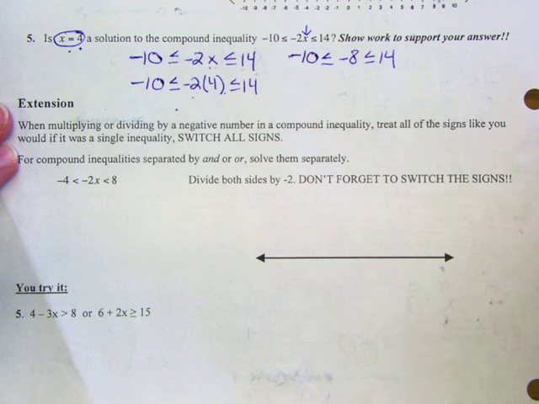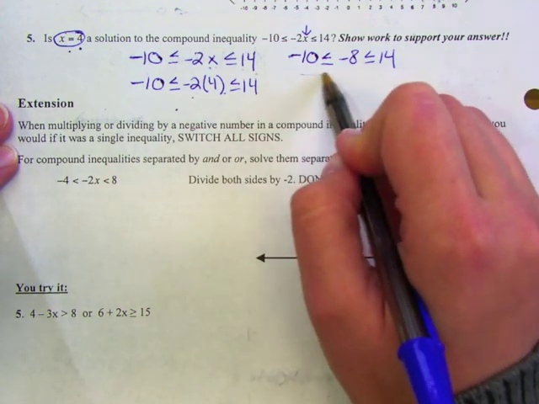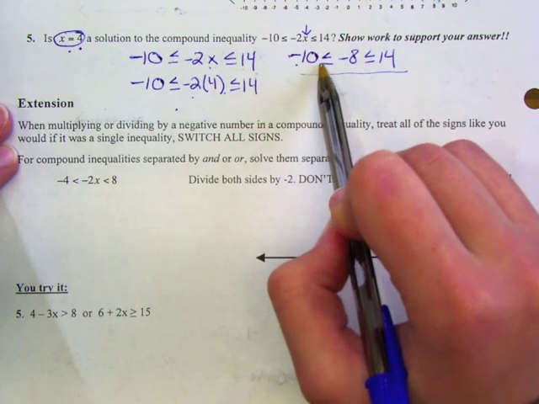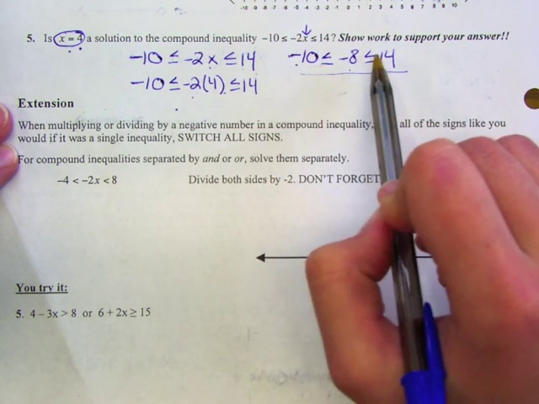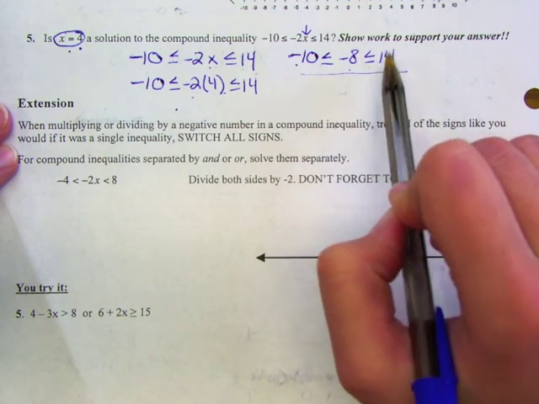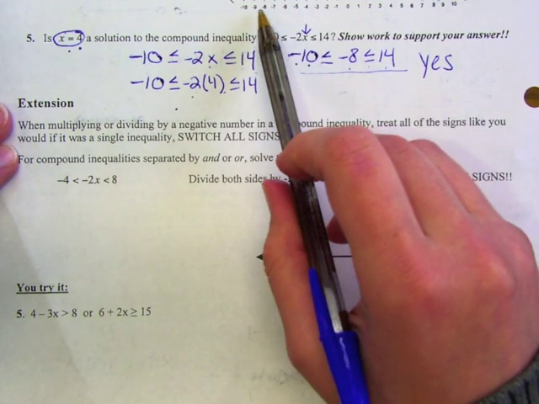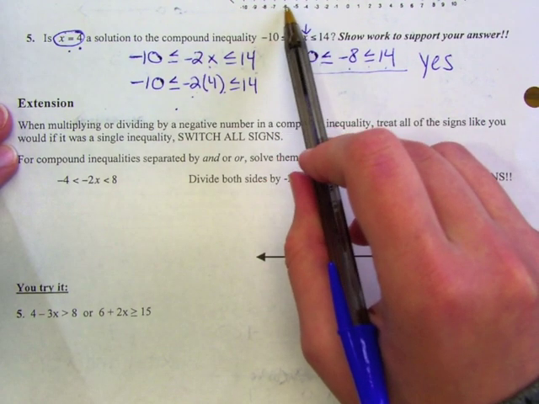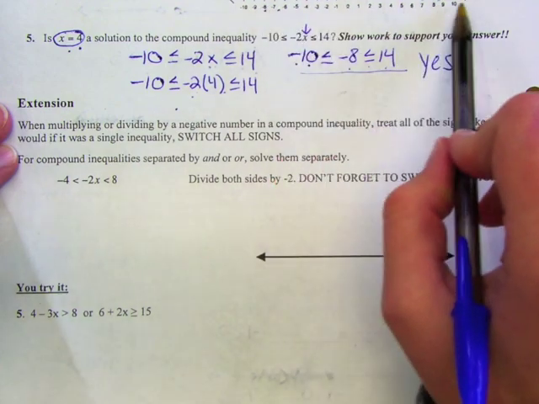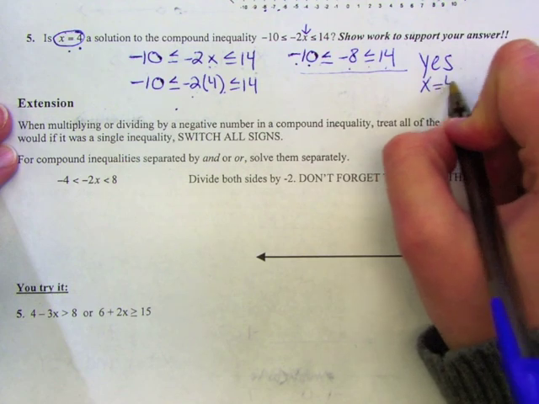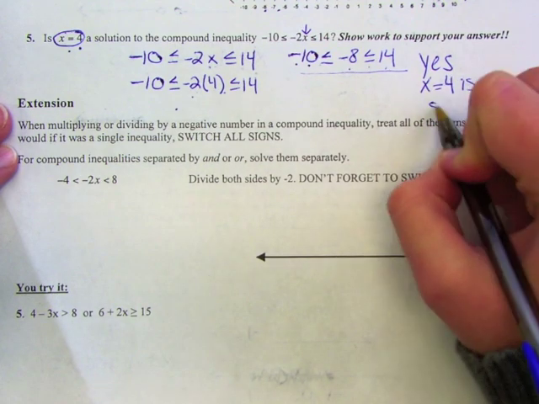Now, in order to decide whether x equals 4 is a solution, I have to determine if this is true. I need to look at, is negative 10 less than or equal to negative 8, which is less than or equal to 14? Which is yes. Because negative 10, if we look on our number line right here, negative 10 is less than negative 8, and negative 8 is less than 14, which would be way over here. So yes, x equals 4 is a solution.